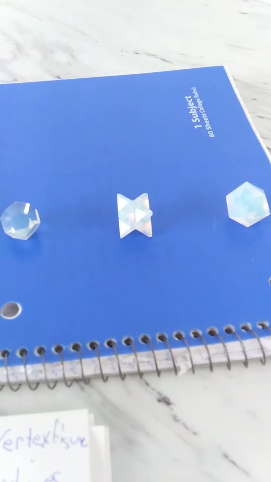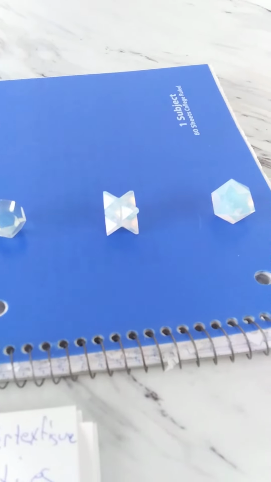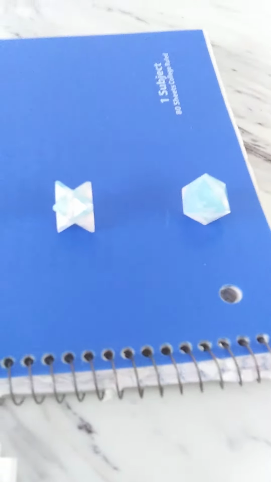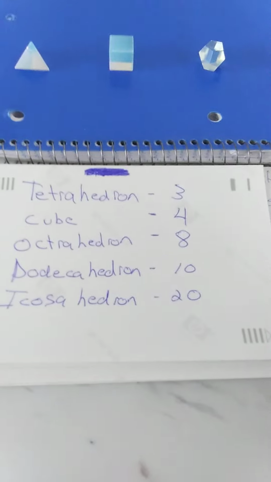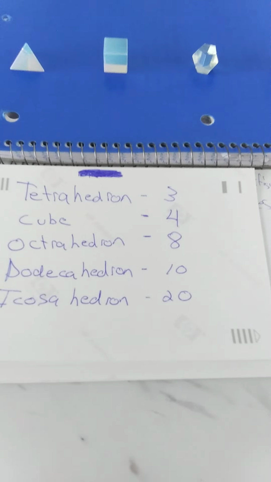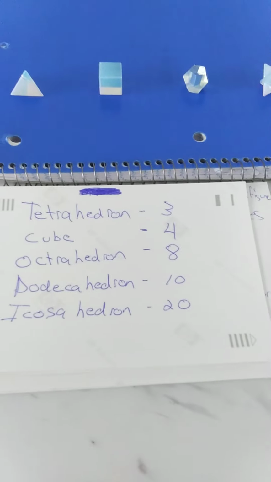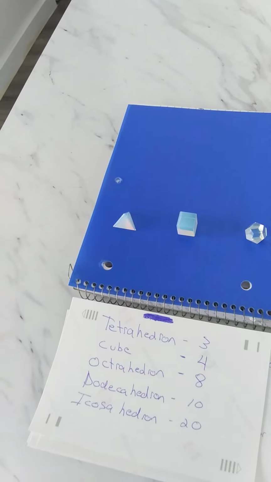So your cube has 6 faces, 12 edges, 8 vertices. Your octahedron has 8 faces. Your dodecahedron has 12 plane faces. Your icosahedron has 20 plane faces. So it's stepping up from left to right. The numbers usually associated with your tetrahedron are 3, with your cube 4, with your octahedron is 8, with your dodecahedron is 10, and with your icosahedron is 20.